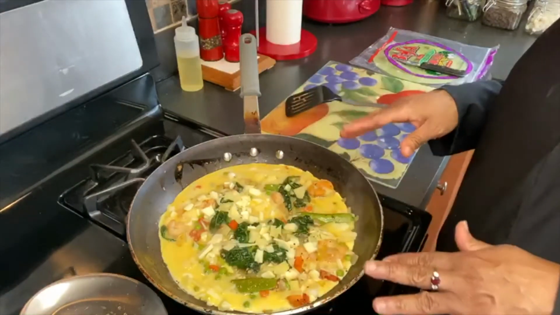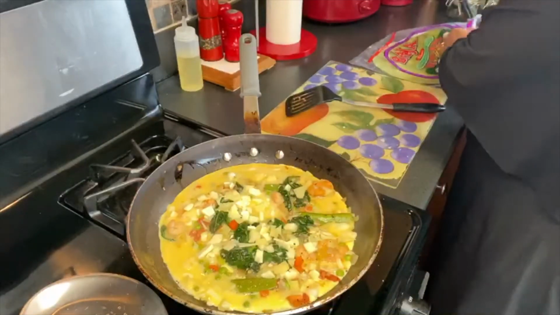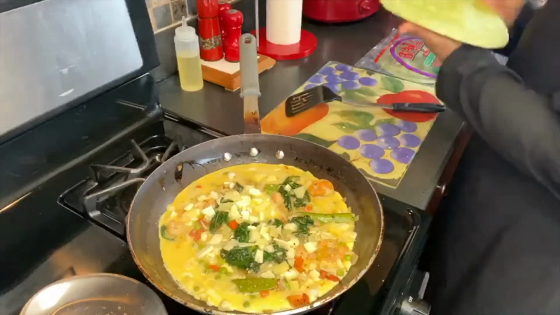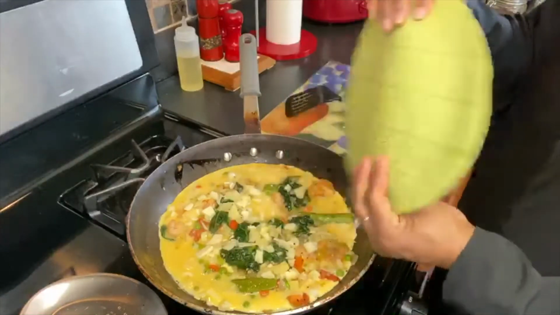So I'm going to let this cook a little, and when you go to use your wraps, I put mine over the fire to heat it, or you can put it in a flat pan just to warm it. Stay tuned.